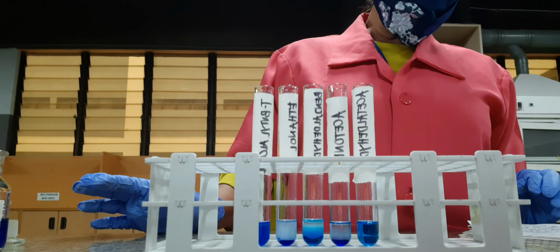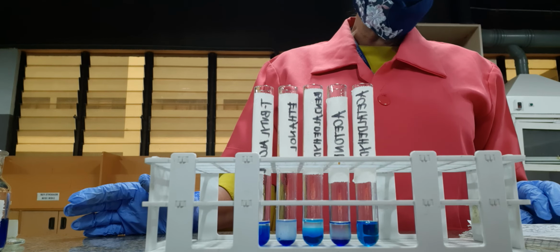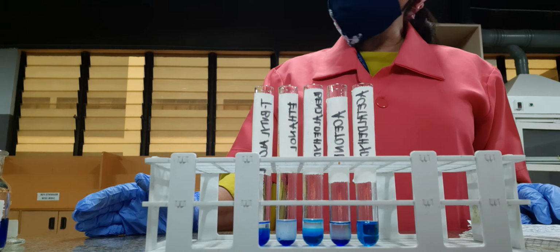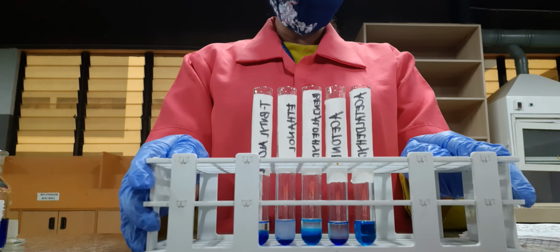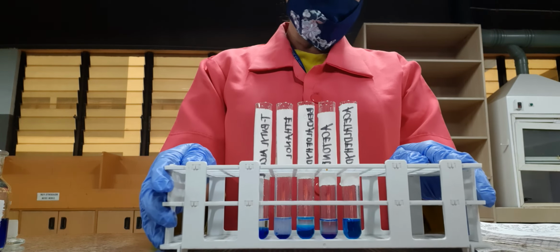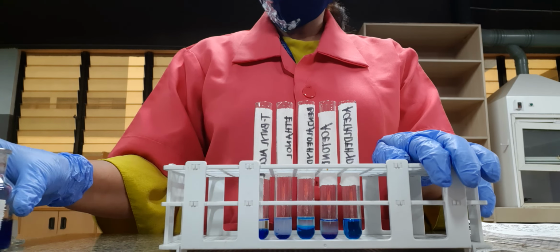Now take note that the positive test for this is the formation of a brick red precipitate. Okay? So we will allow this to undergo a warm bath under a water bath.